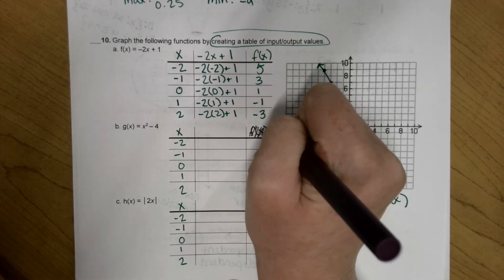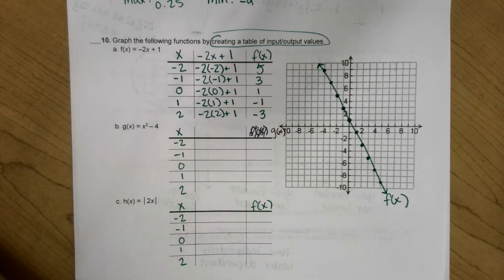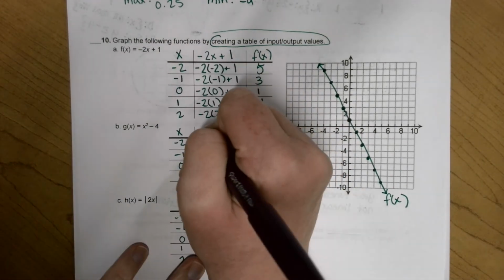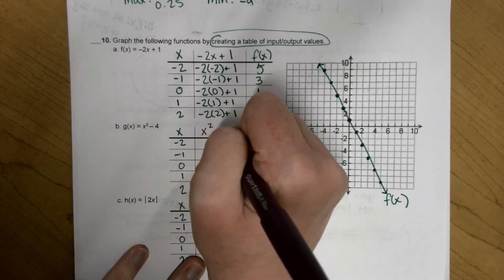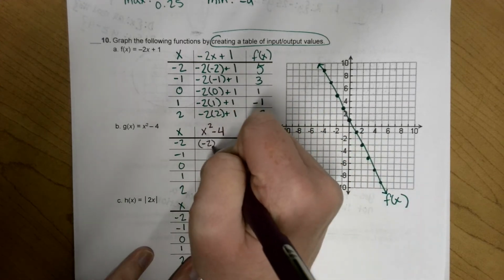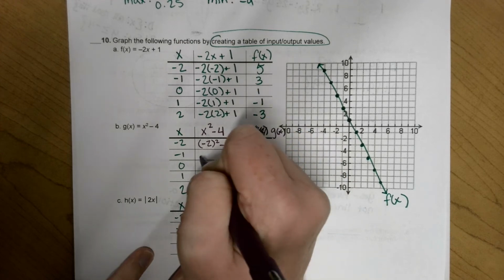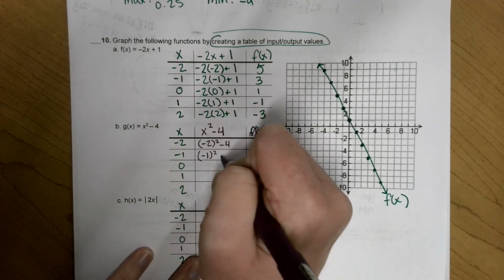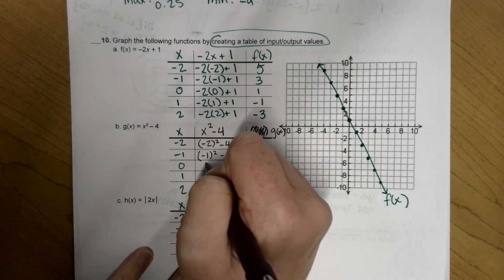Okay, we're going to follow this same pattern. So our function here is x squared minus 4. So we're going to plug in our x values, and we'll do the math and simplify.